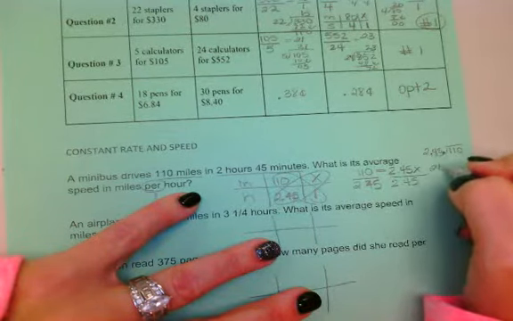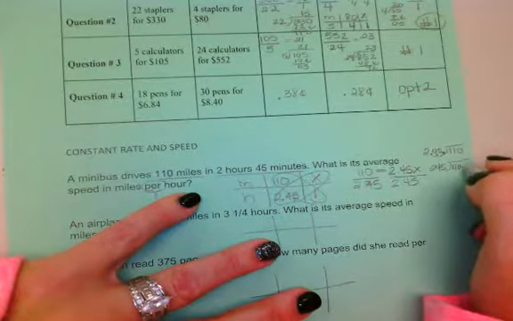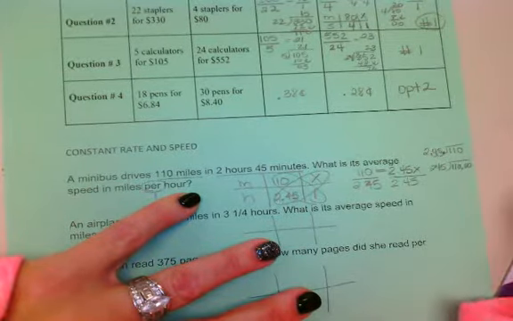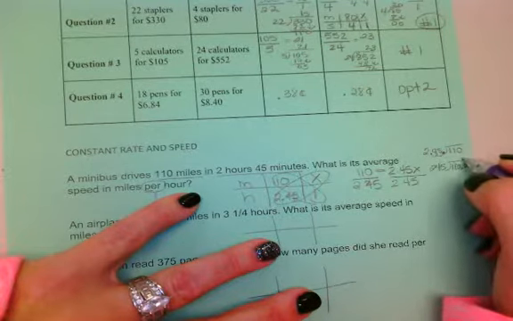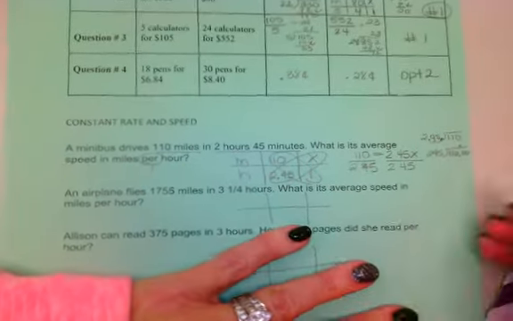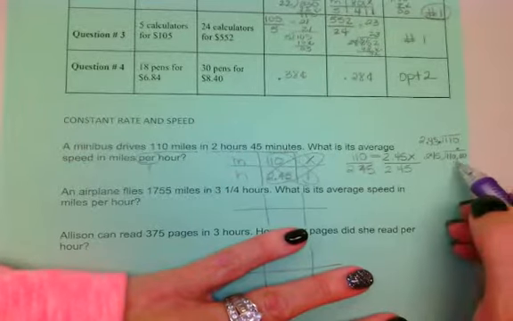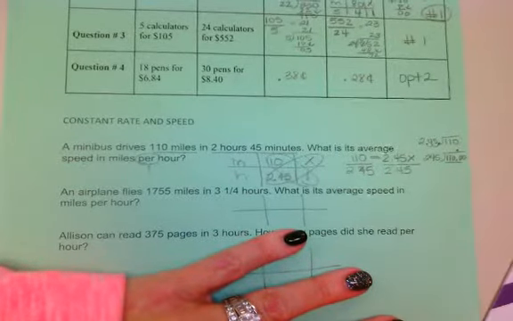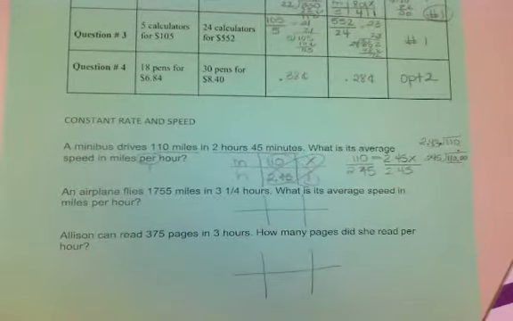So now we're going to have 110. We're going to move it twice, like that. Okay, so you can immediately go ahead and move your decimal up. Now, 245 doesn't go into 110, but 245, I'm sure, would go into 1100.